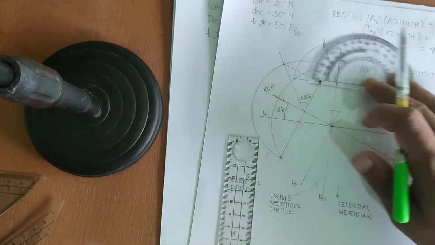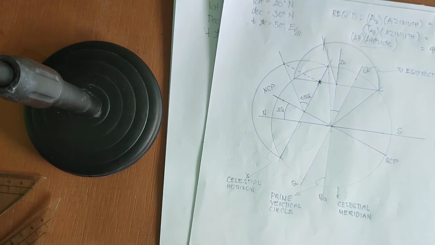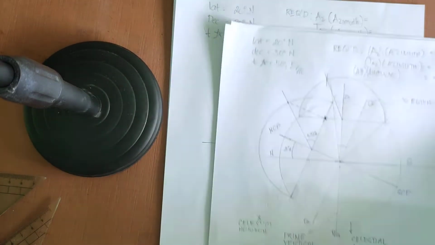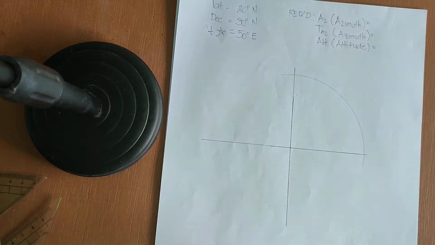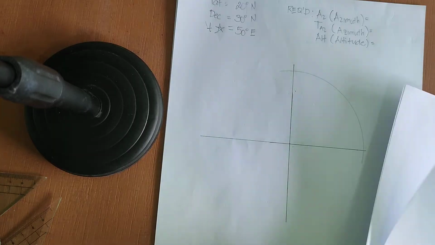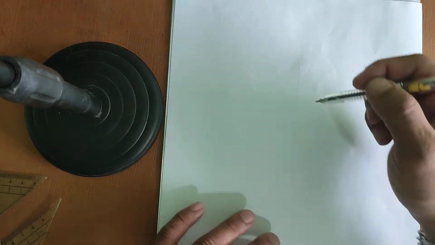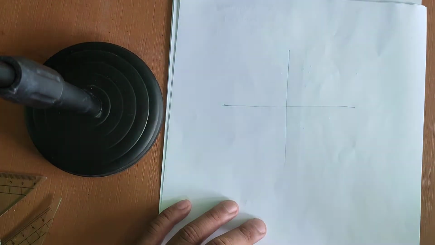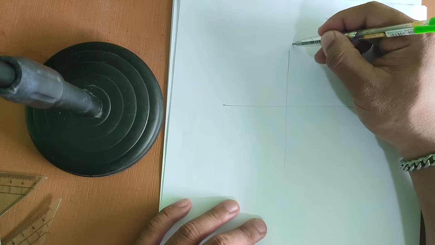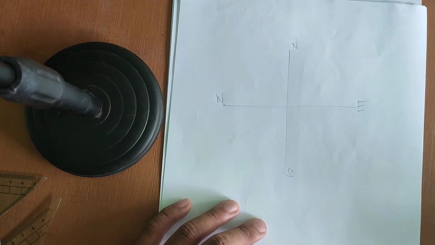Okay, so how to find your azimuth now given your true azimuth? If we recall from your previous subjects, I hope this was already taught to you. So anyway, let's try to review it. Given your quadrant, so your north, east, south, and west cardinal points.